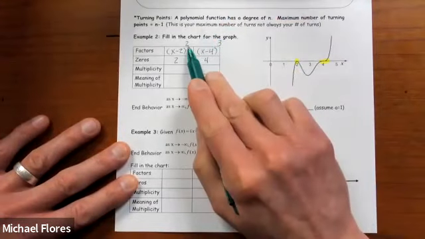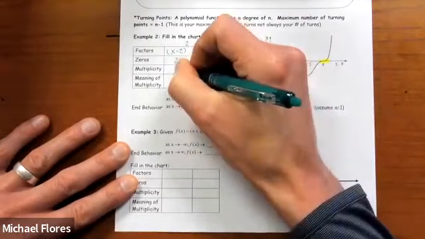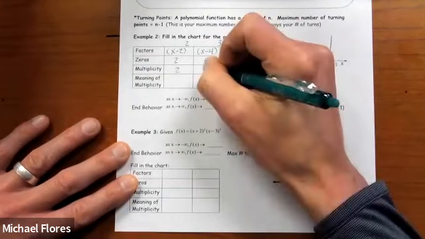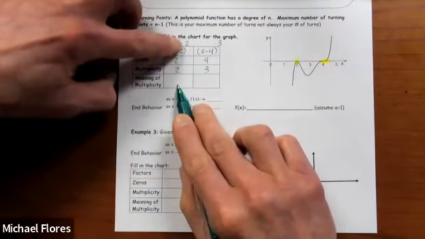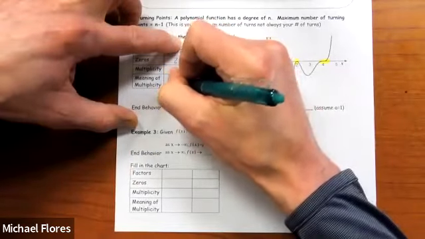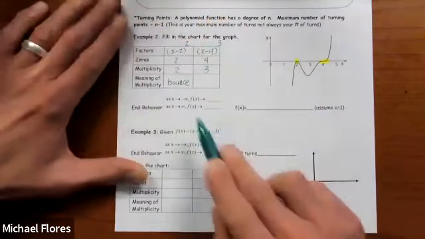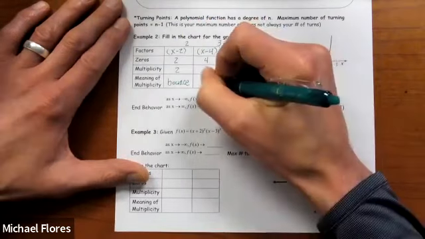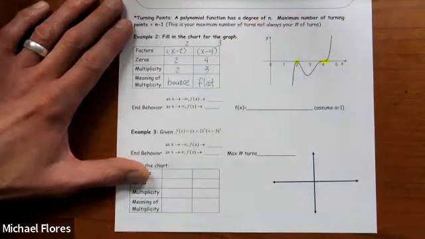Multiplicity, look at the exponent of the factor. We have a multiplicity of 2. Multiplicity, what is the exponent of this factor? 3. Now, what is the meaning of the multiplicity? If we have a factor that's being squared, it's going to bounce at the x-axis. If we have a factor that's being cubed, it has a multiplicity of 3, that means it is going to flatten out as it approaches the x-axis.